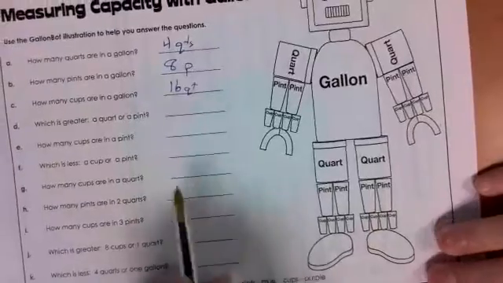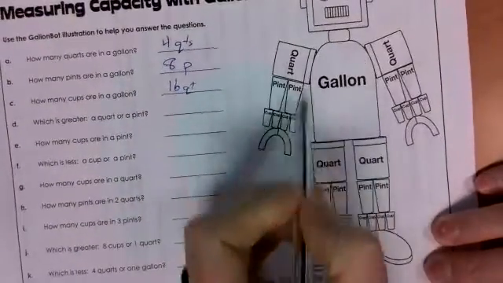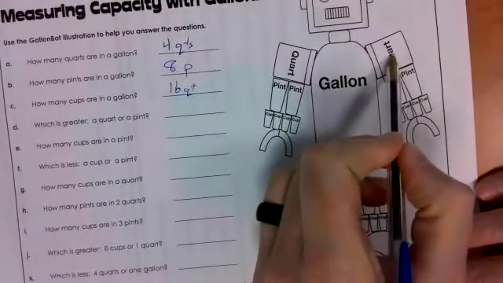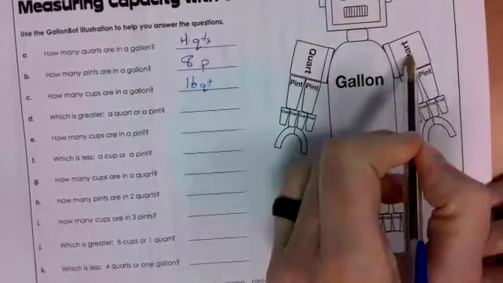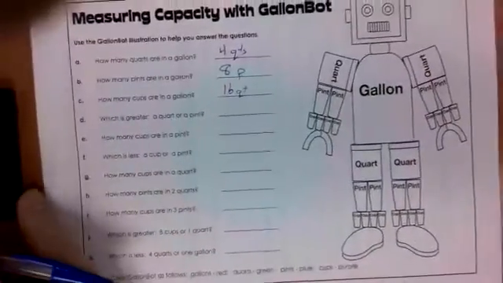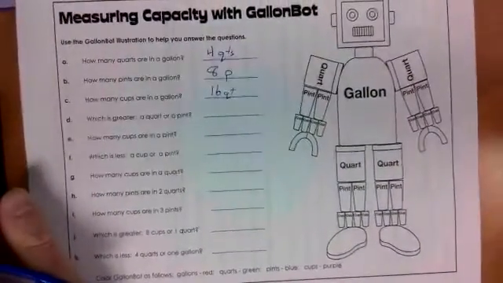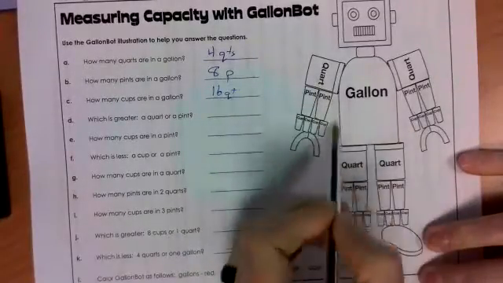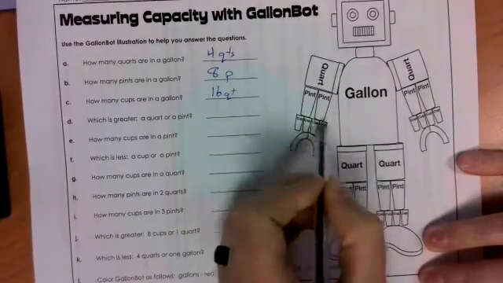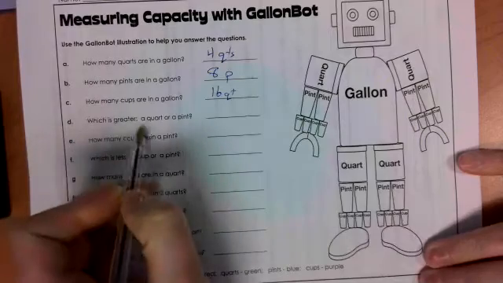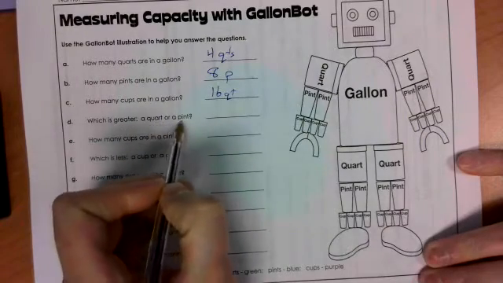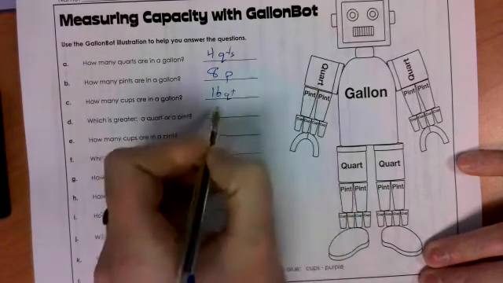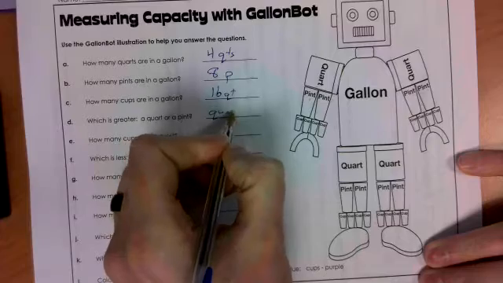So let's go back to quarts. Whole thing, so you got to count 1, 2, 3, 4. Pints. B. I'll go up a little bit. Pints, 1, 2, 3, 4, 5, 6, 7, 8. And then cups, you're going to count all the cups. So which is greater, quart or a pint? Well, we got quarts and pints right here, so it is the quart.